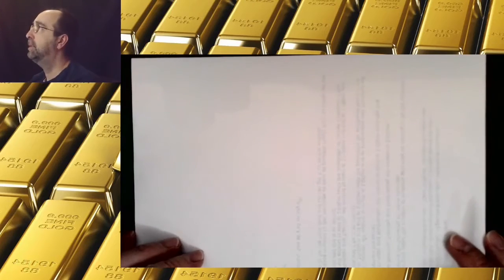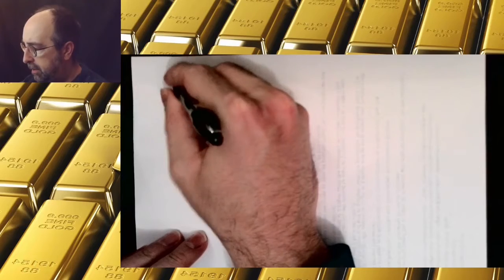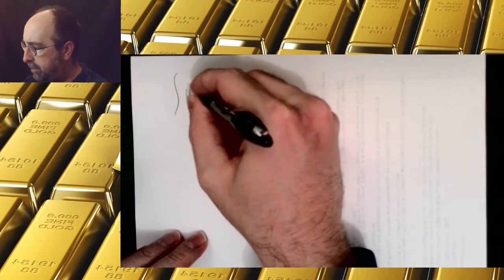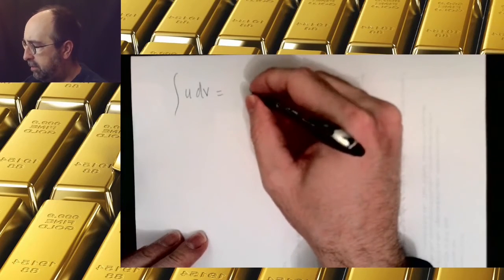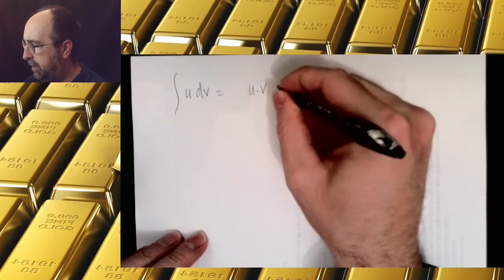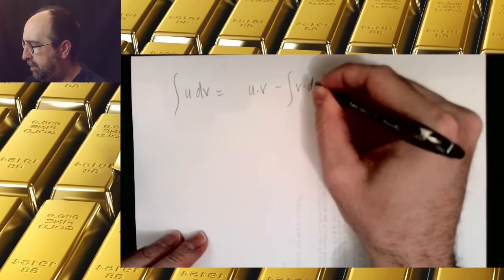If we take a closer look at that formula, we'll try to understand its meaning. The integral of u times dv is equal to u times v minus the integral of v times du.